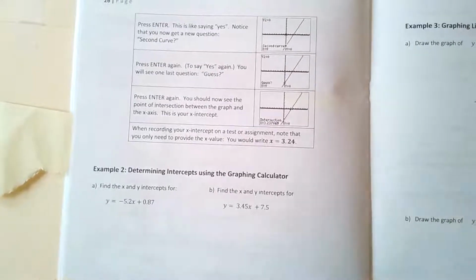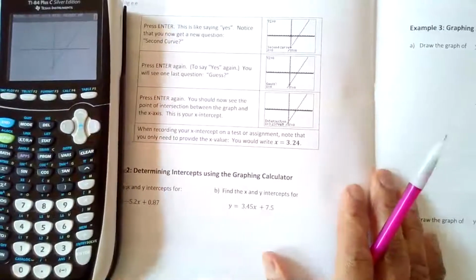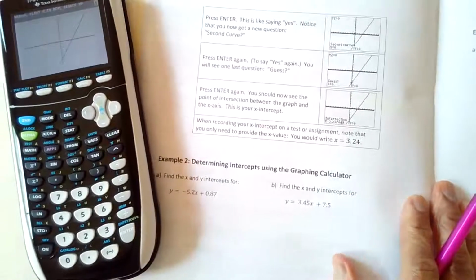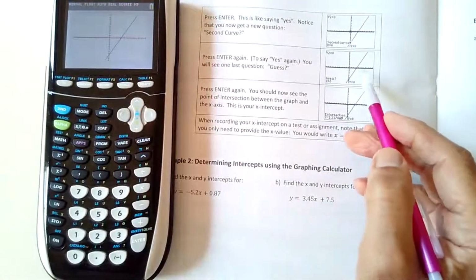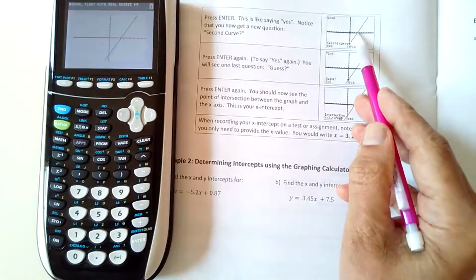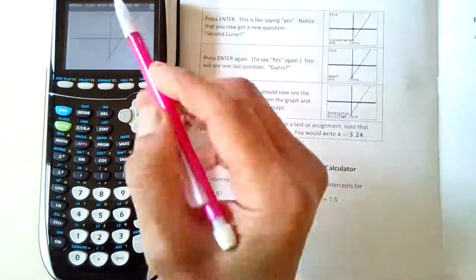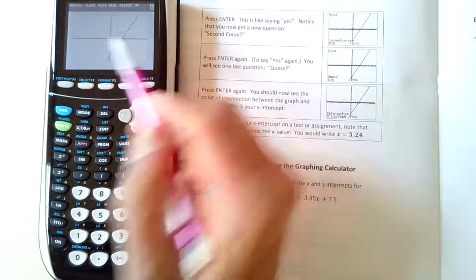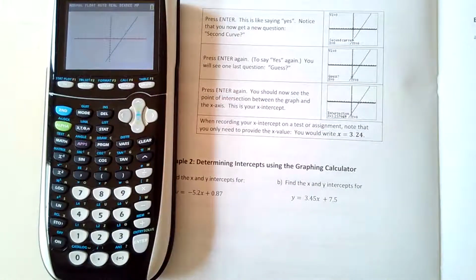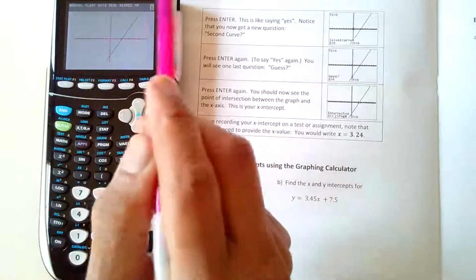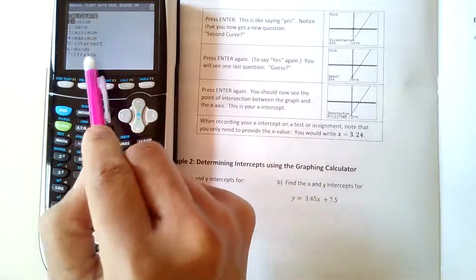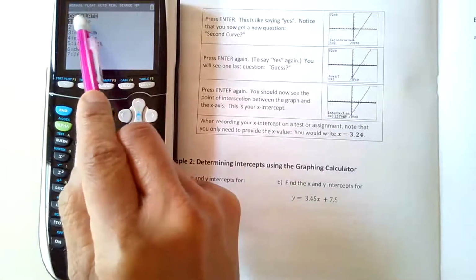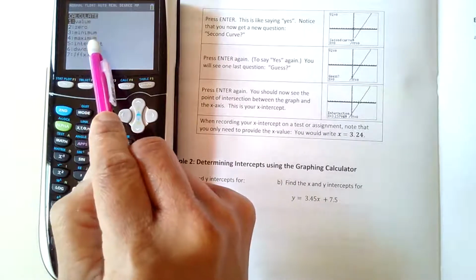Now we're going to go on to finding the x-intercept, where it crosses the x-axis. I want to find where it crosses the x-axis here. Here's our graph. We press the second trace, and we'll access our calculate menu again. But we're not going to go to value here. We're going to go down to intersect.